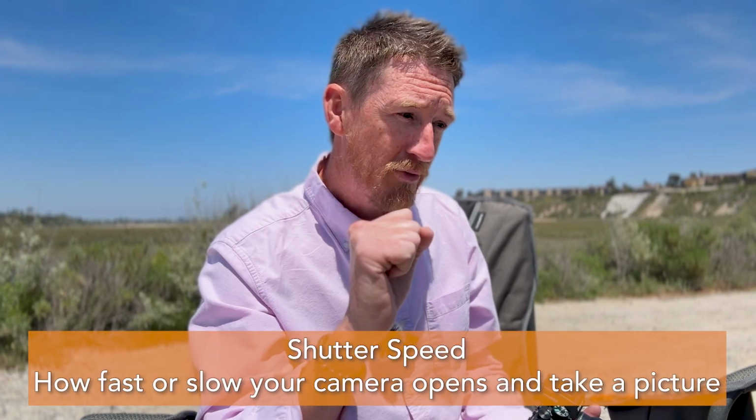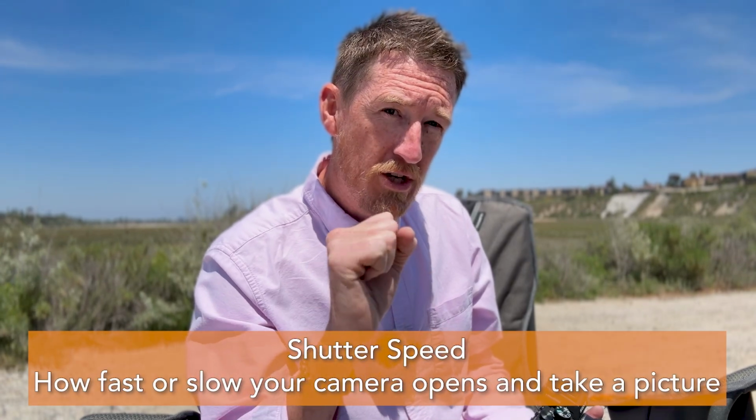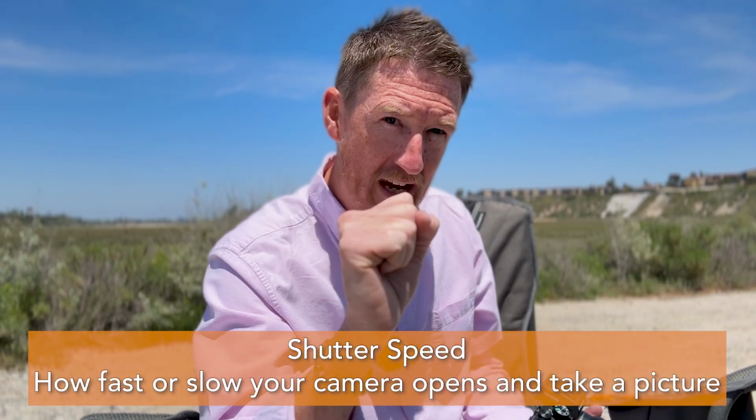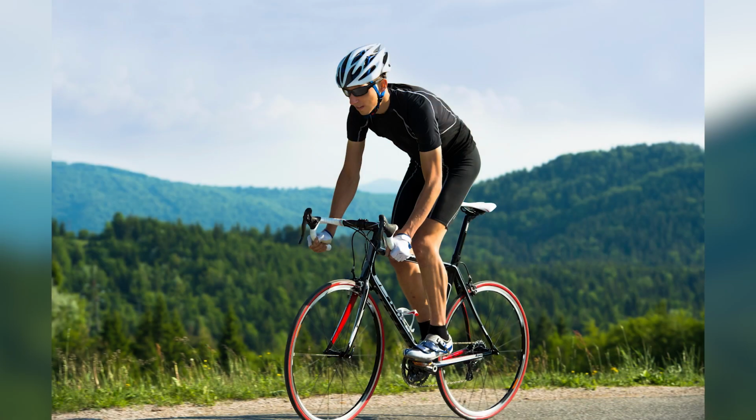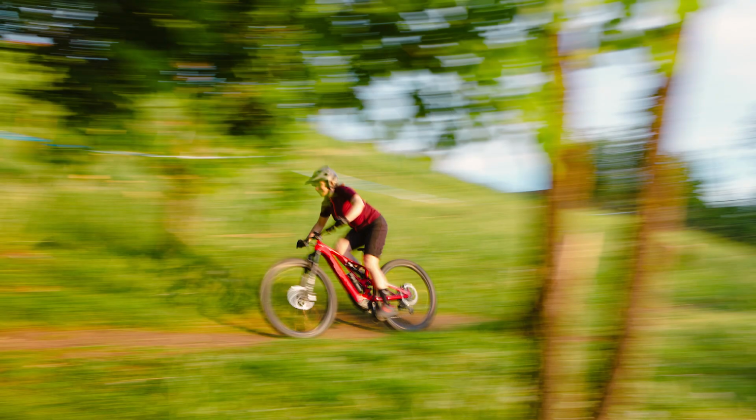Basically, shutter speed is how fast or slow your camera lens opens and takes the picture. If it's really fast, it's going to capture a lot of detail and action. So if you have a bicyclist going down the path here and I have a really fast shutter speed, it's actually going to look like the bicycle standing still. I mean, you'll be able to count the spokes in the wheel. Versus a really slow shutter speed, when the bicyclist goes by, it might just be a blurry mess.